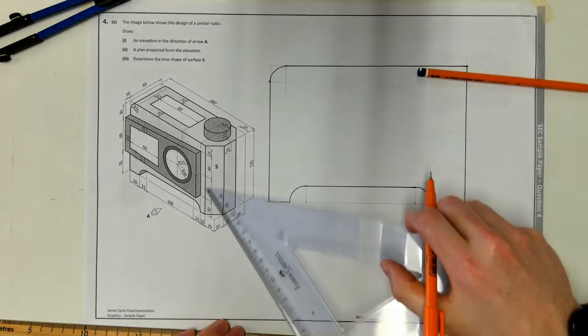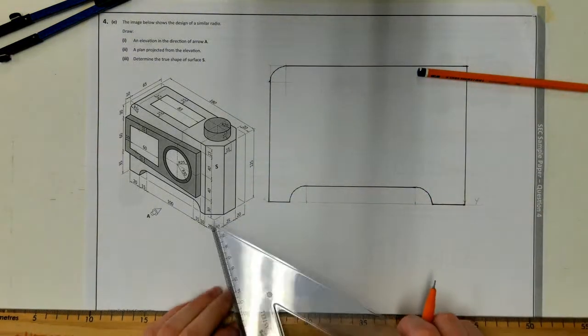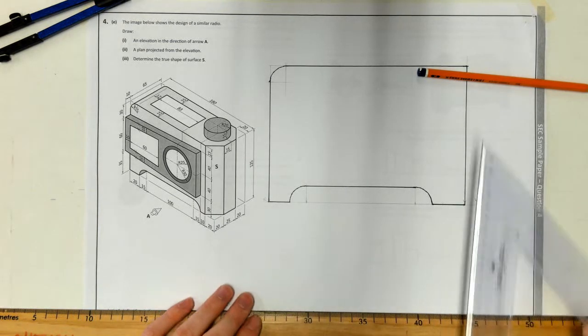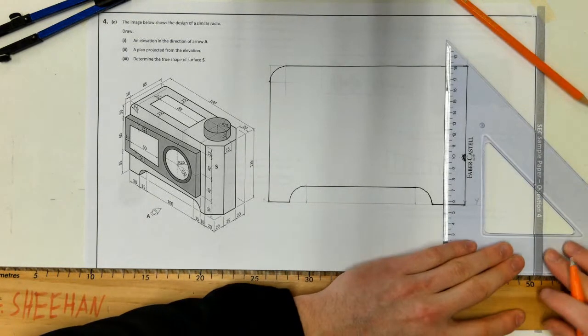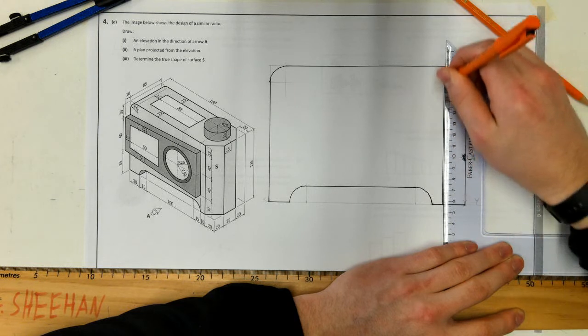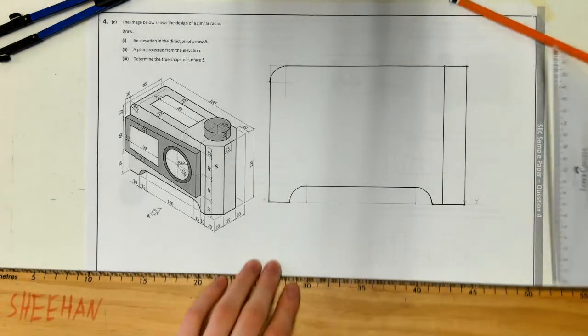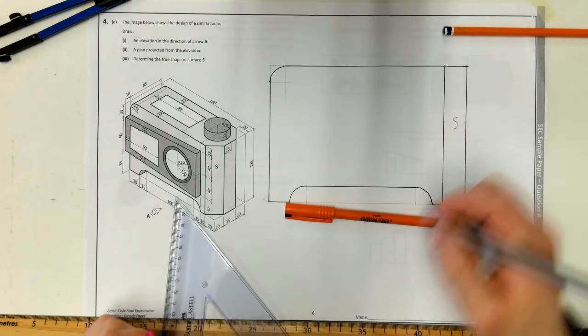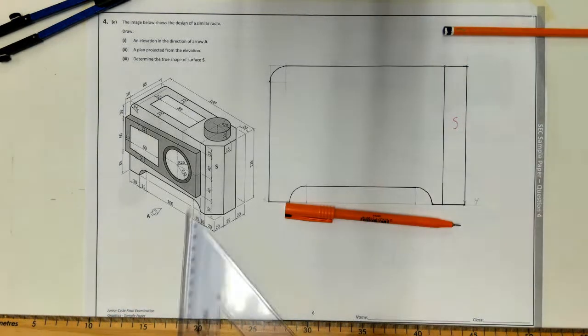The next thing I'm going to do is put in surface S here, which is 20 millimeters over. Okay, so 20 millimeters, which is already marked there, and it goes to the very top. And that is our surface S there in elevation.